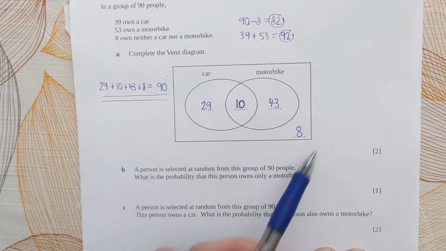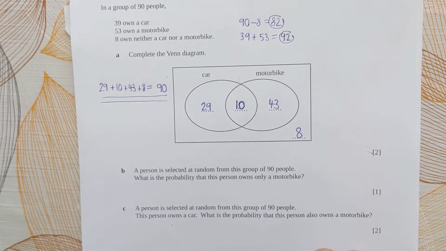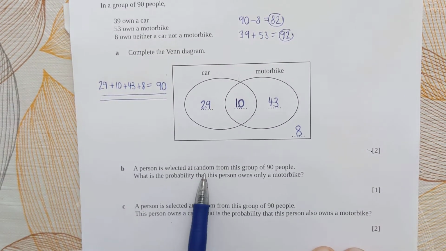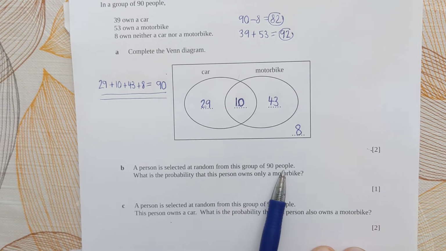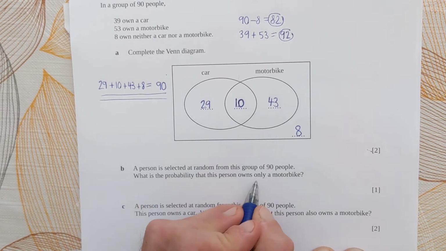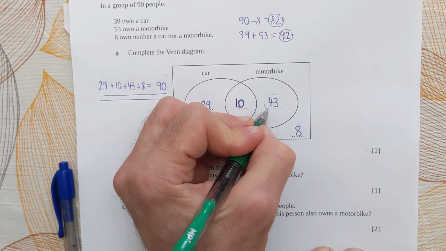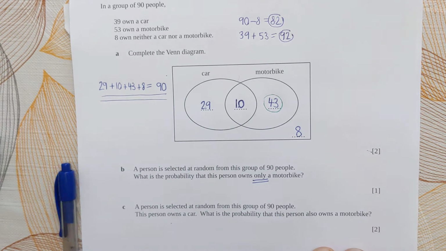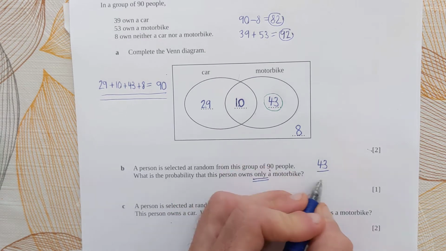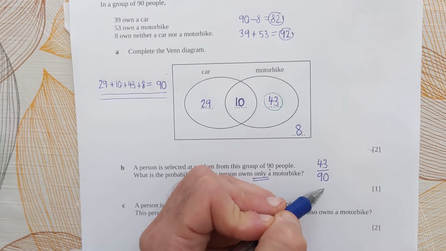Okay, so this is the completed Venn diagram. 2 marks for that. We move on to part B. Part B says, a person is selected at random from this group of 90 people. What is the probability that this person owns only a motorbike? The people who own only a motorbike are these. So it's going to be 43 out of 90. And that's it. This cannot be simplified.